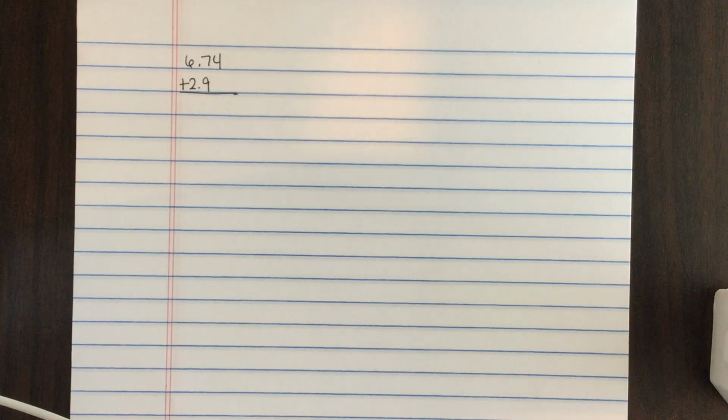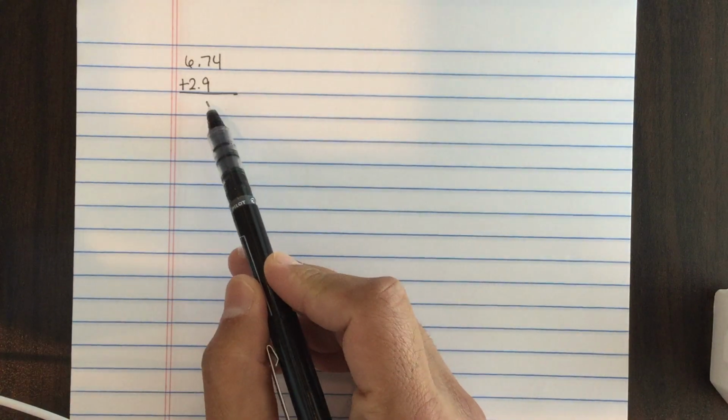So let's do some more examples of doing calculations and following the significant figure rules. So here we have two numbers, 6.74 and 2.9, and we're going to add them together. The rules say that when we add these numbers together, we want our answer to have the least precise measurement. For addition and subtraction, the least precise measurement is the one with the fewest decimal places. So 2.9 has one decimal place, and so our answer should have one decimal place.